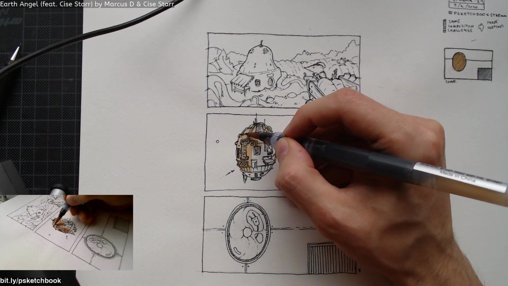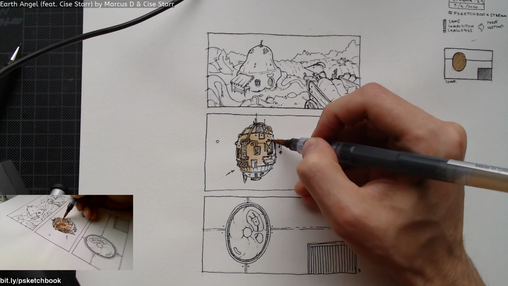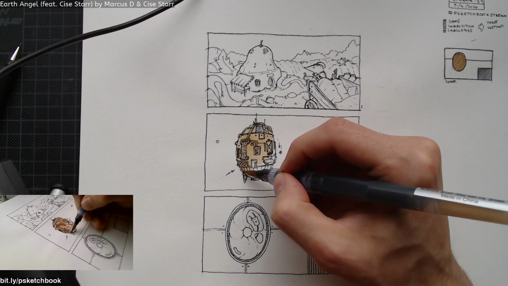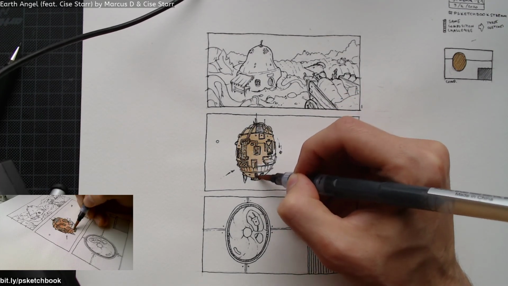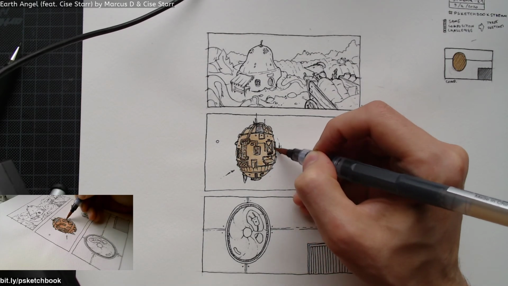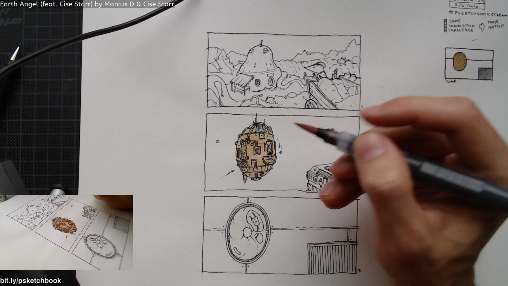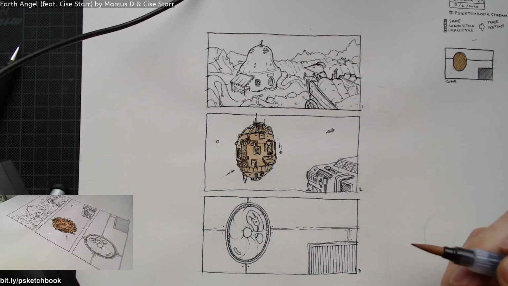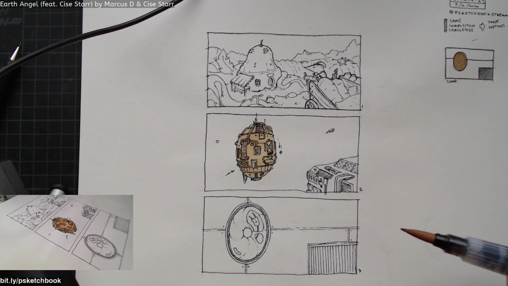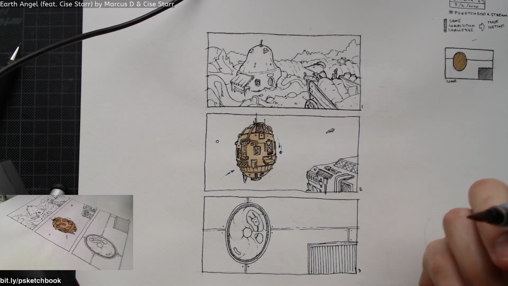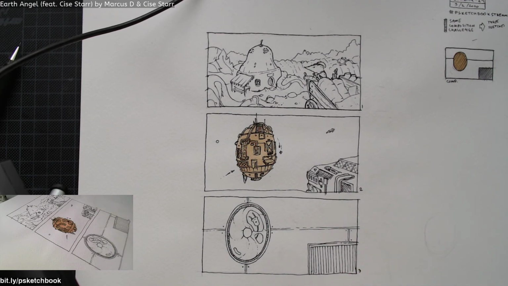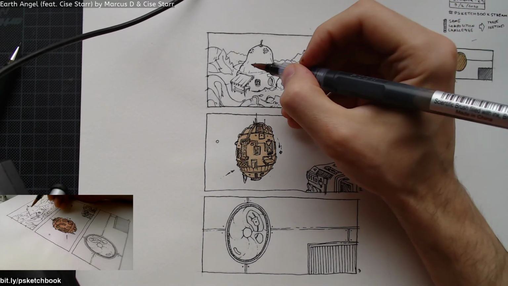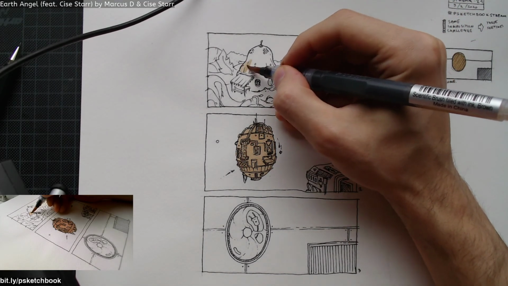Maybe it's an old rusty space station. Something like this. I can theoretically do a second pass with this ink pen thingy, because it does stack a little bit, but not too much actually. You can't do too many layers with it.